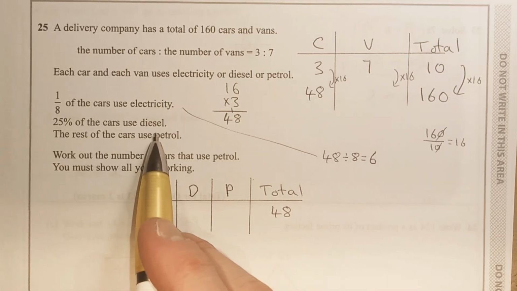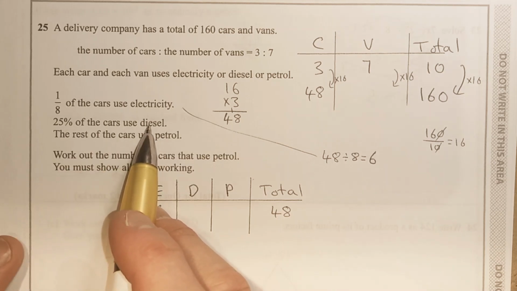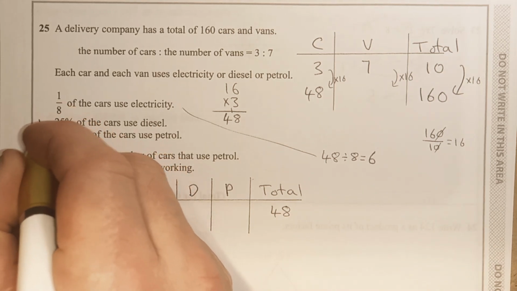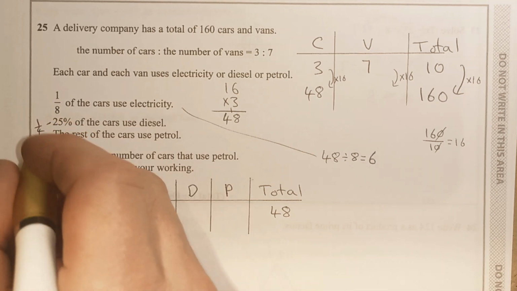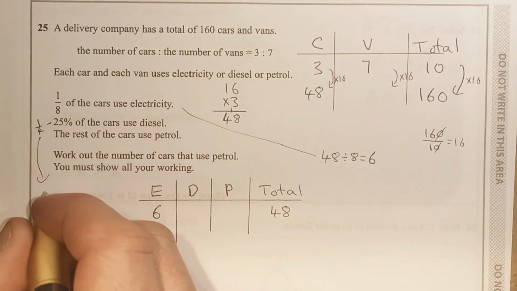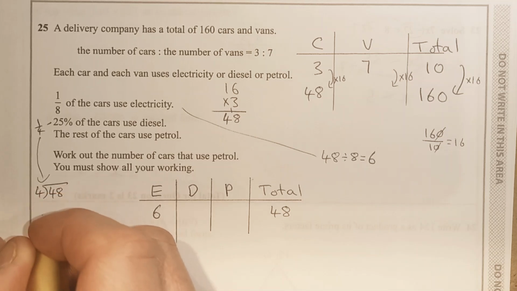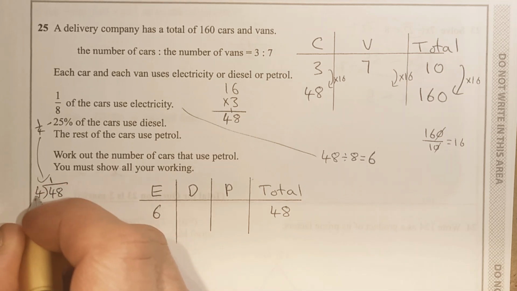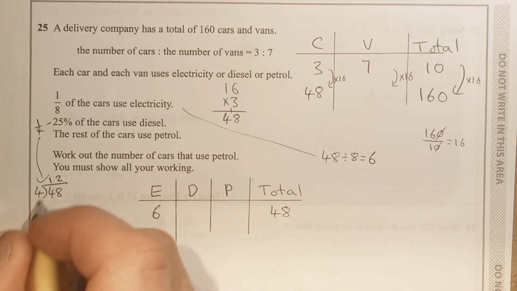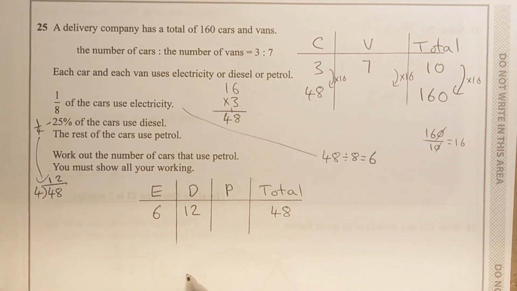25% of the cars use diesel. Well, 25% is a quarter. So we want 1/4 of 48. So in other words, that's going to be 48 divided by 4. 4 into 4 goes once, 4 into 8 goes twice. So we've got 12 diesel cars.